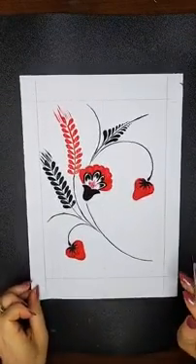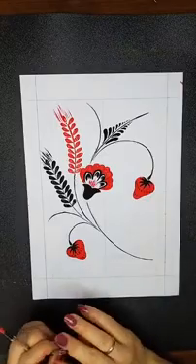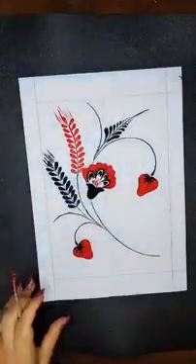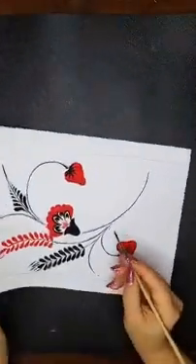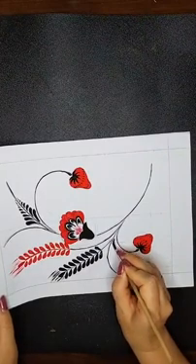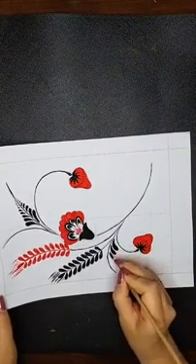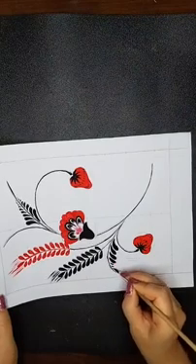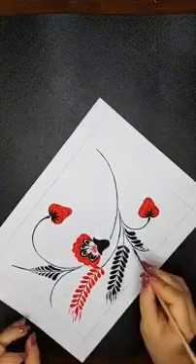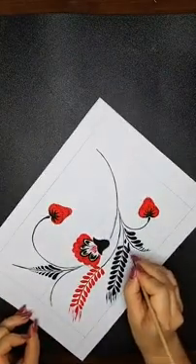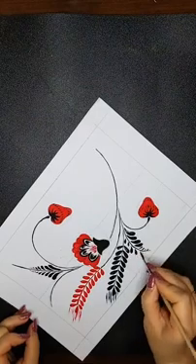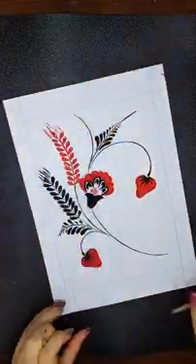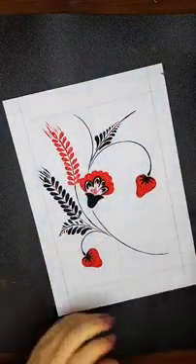And now what we need, we forgot the fern here. Let's do the small one here with the curved drops as well. And let's start with the grass, red grass.